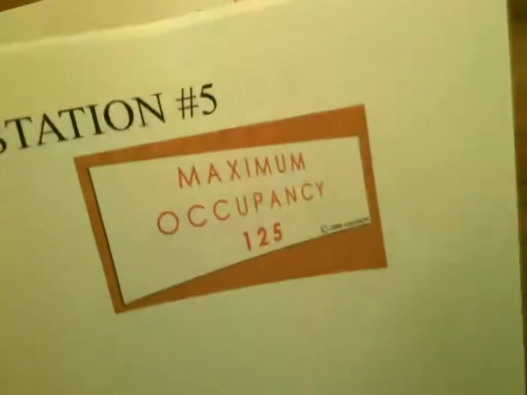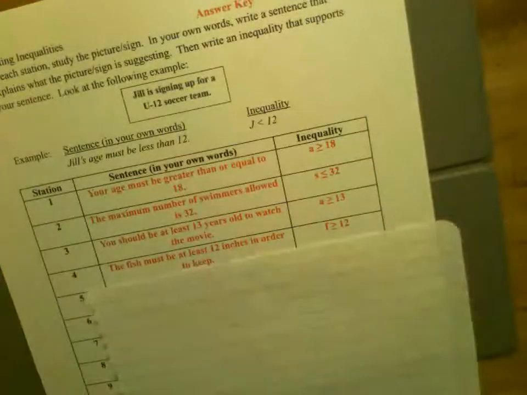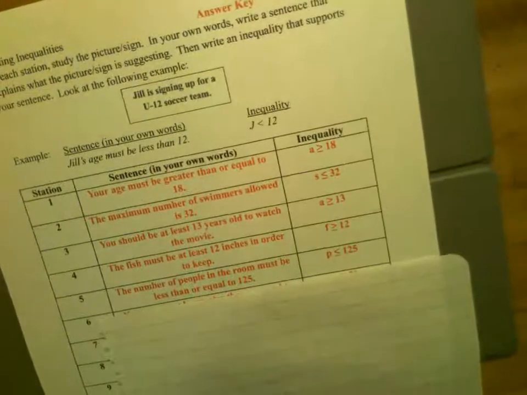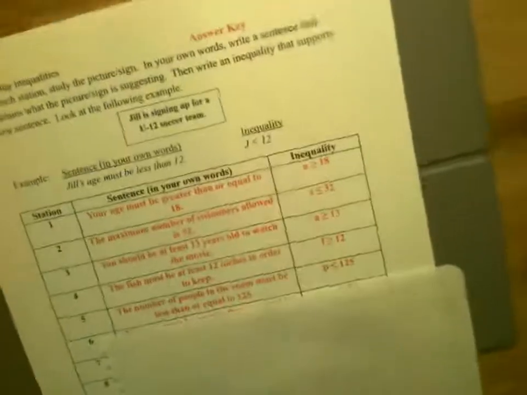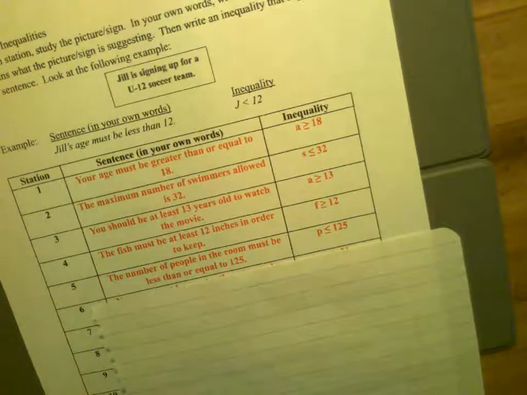This was picture number 5. The answer to number 5 is the number of people in the room must be less than or equal to 125. So choose whatever variable you want, less than or equal to 125. Raise your hand if you got that right. Not too shabby. Good job.